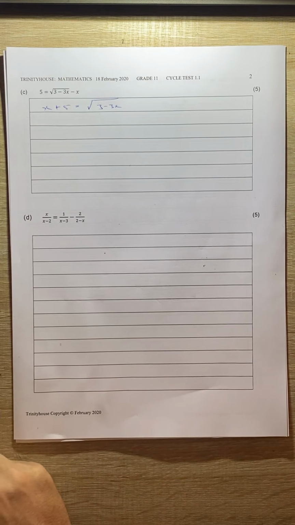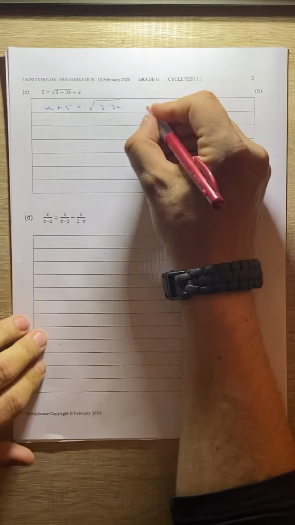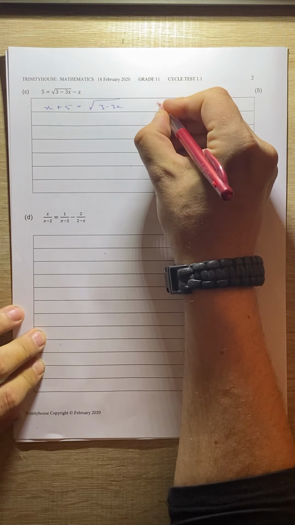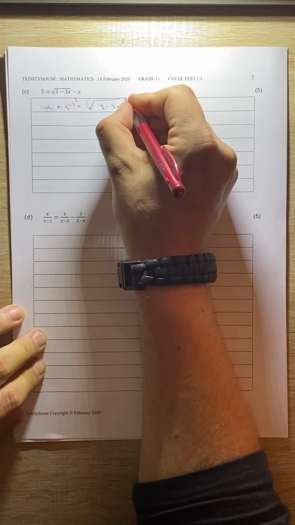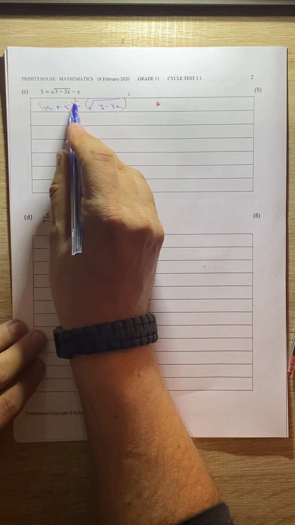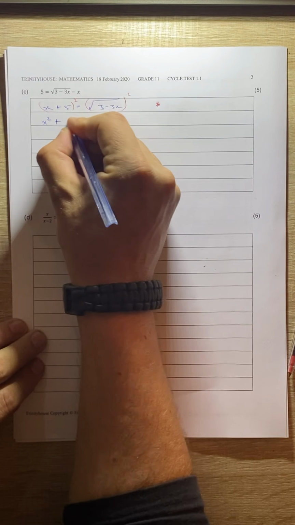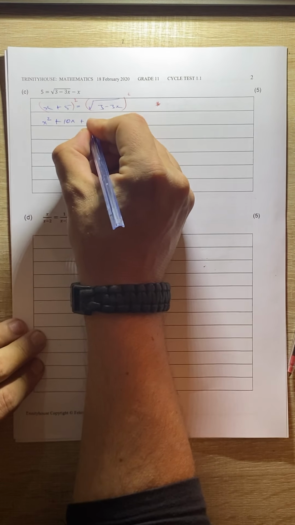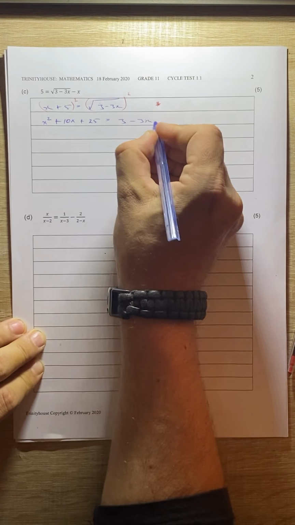So what we do from there is we square both sides, and I'm going to put a star over here because I'm going to come back to this. So we square both sides. This one you're just going to FOIL, so I'm just going to skip a step, and we get x squared plus 10x plus 25 is equal to 3 minus 3x.